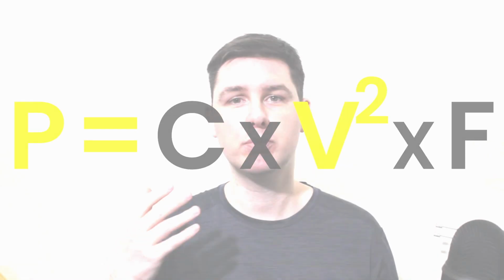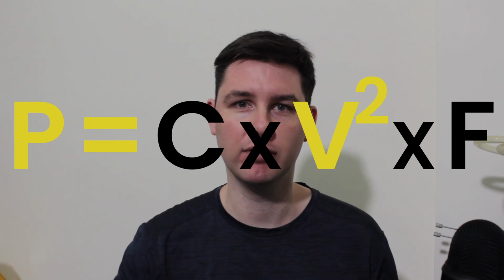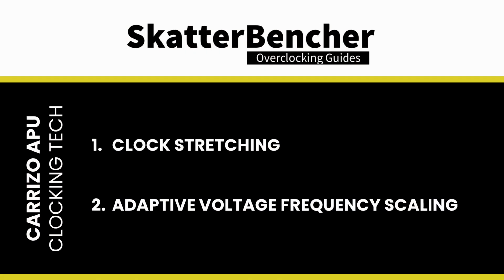Unfortunately, power scales proportionally to the square of voltage. That means for every 10% increase in voltage, you'll have a 21% increase in power consumption. Clearly, if you're trying to improve power efficiency by 25x, looking at the voltage and having a tight grip on the voltage is an important topic. Carrizo addresses this with two technologies: clock stretching and adaptive voltage frequency scaling.